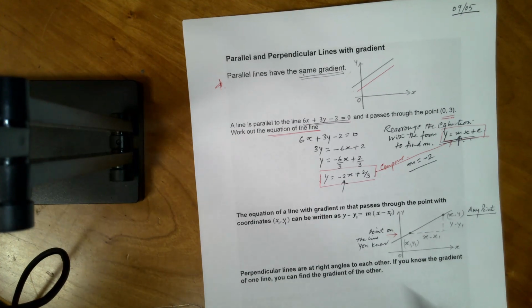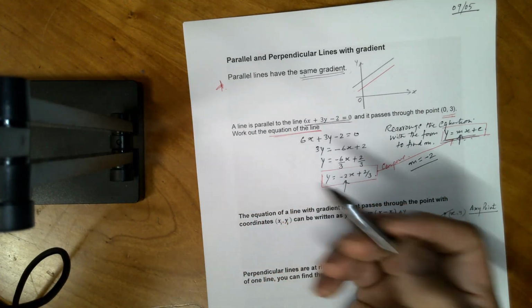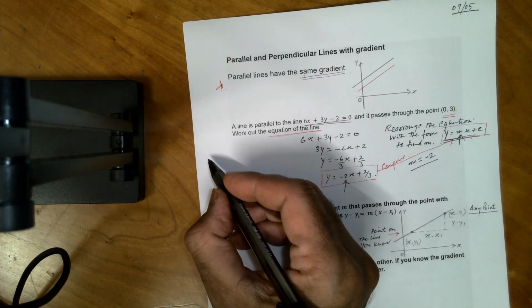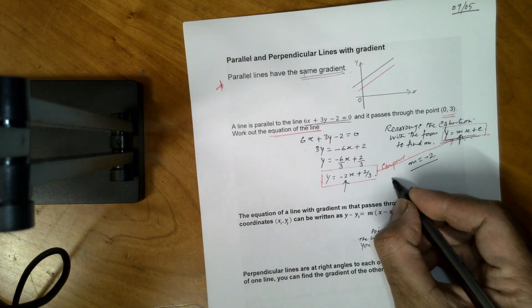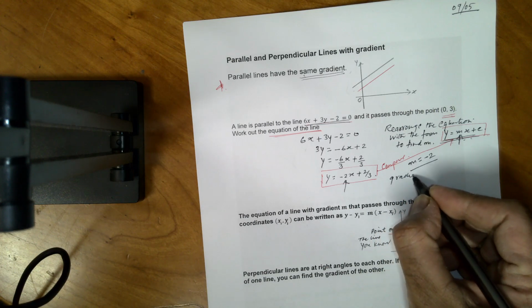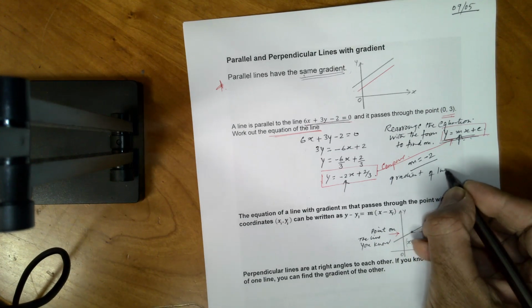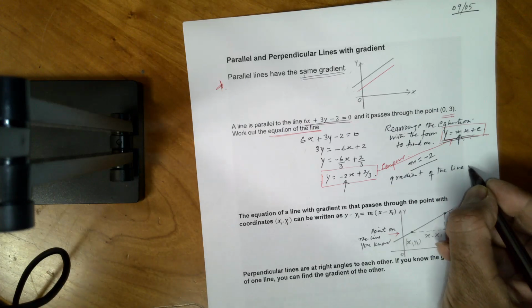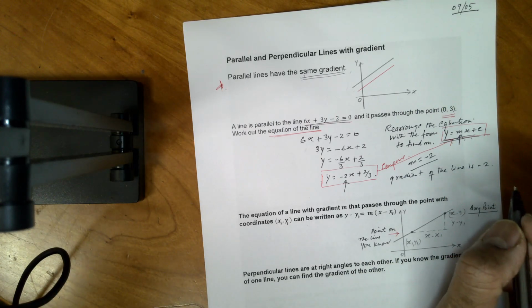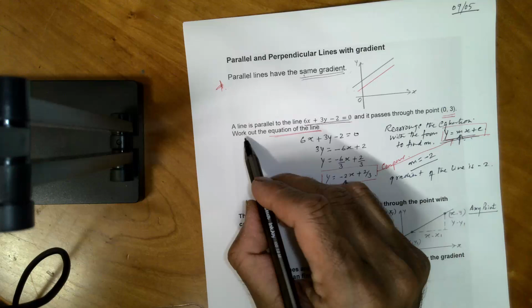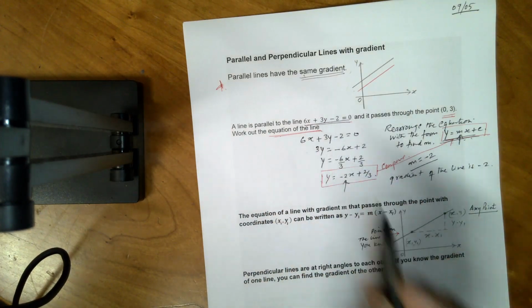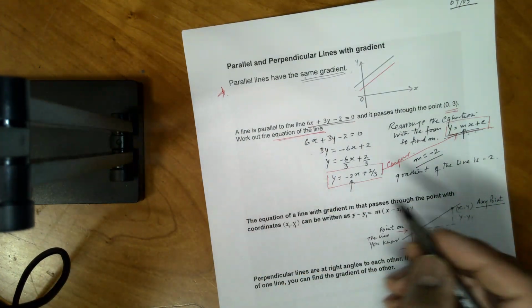So let's write down here: the gradient of the line is minus 2. Now parallel lines have the same gradient. So the gradient of the required line, which is what they're asking us to work out the equation of, will be minus 2 as well.